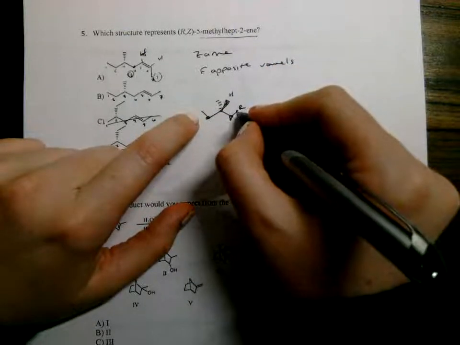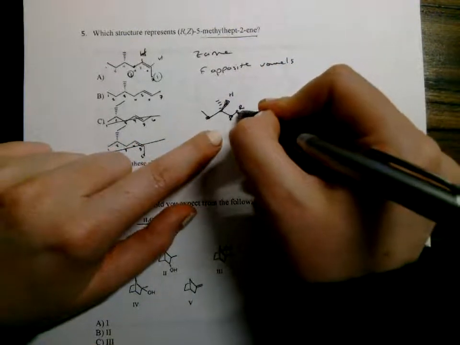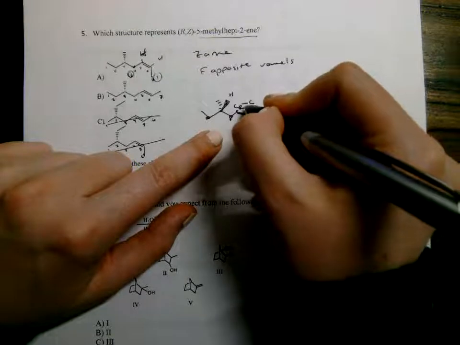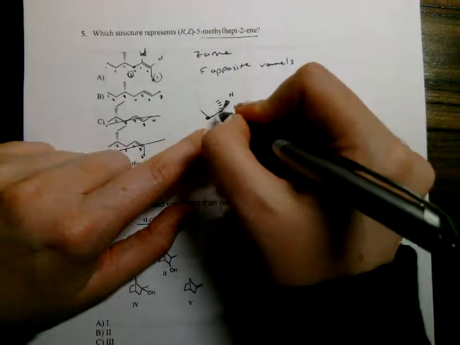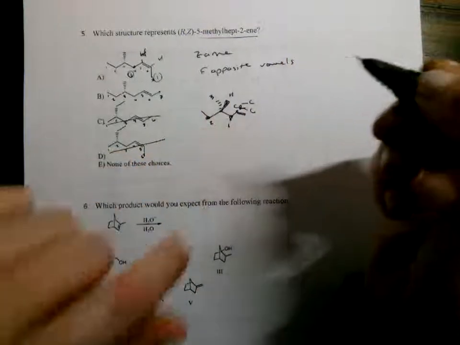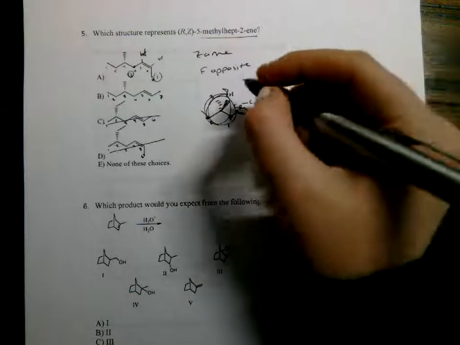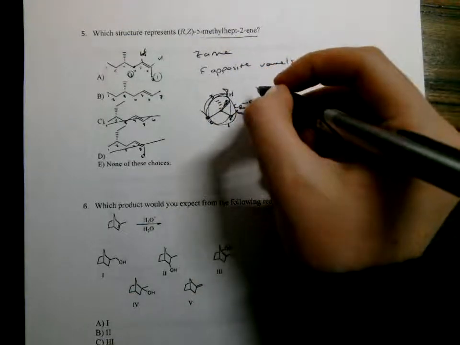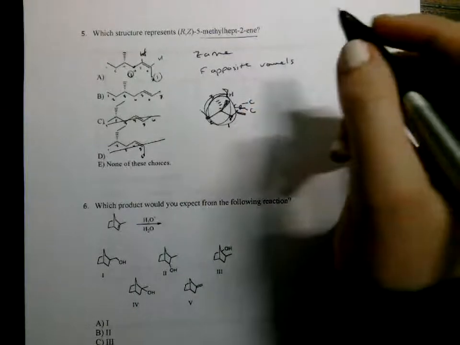And then if you go here, it's a double bond, and this is another carbon. So the double bond counts as it being bonded to 2 carbons. So that is highest priority. So 1, 2, and then 3. So with the hydrogen pointing towards you, is that right?